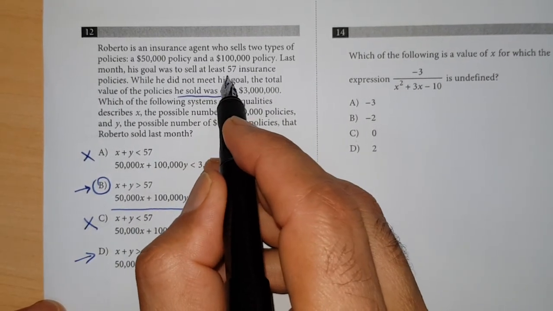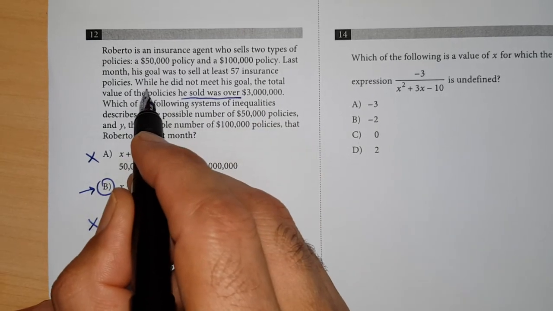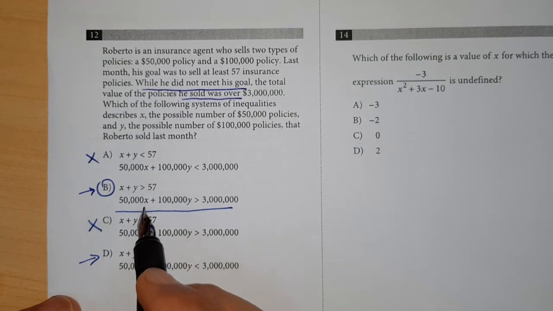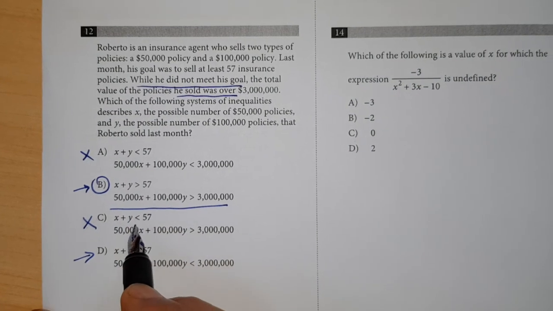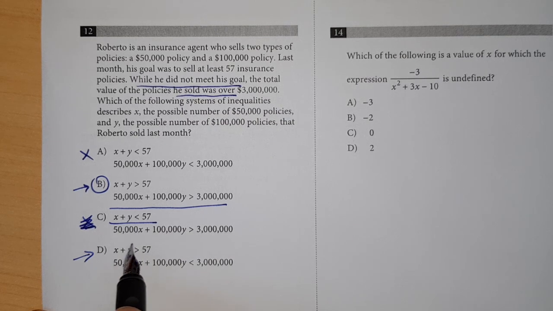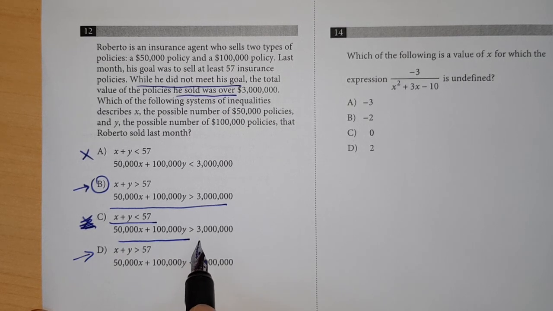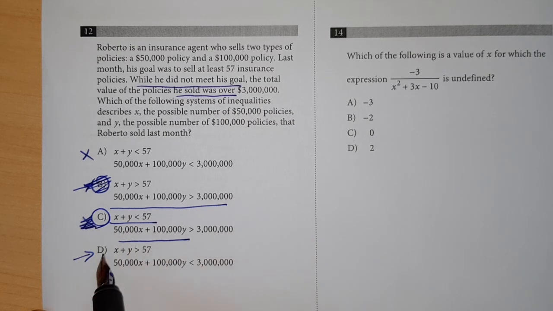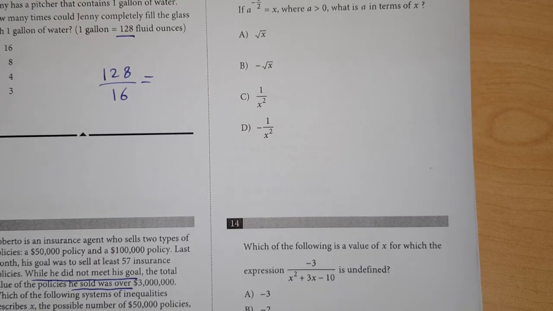He had a goal of at least 57 insurance policies, while he did not meet this goal. He got less than 57, and the total income of the insurance was more than 3 million. So, I'm sorry, the correct answer is C, not B. This is the correct choice.